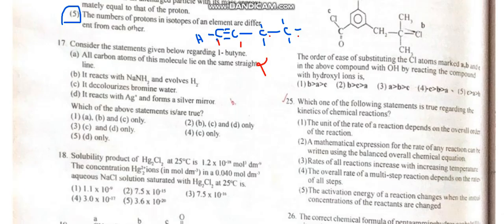It reacts with NaNH2 and evolves H2. Yes, it has acidic hydrogen. It is reacting with NaNH2, but it will give ammonia, right? Not H2.